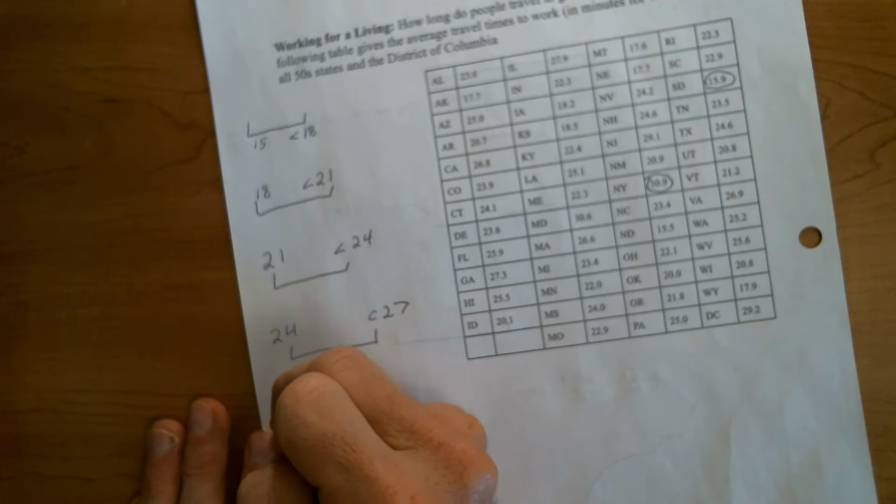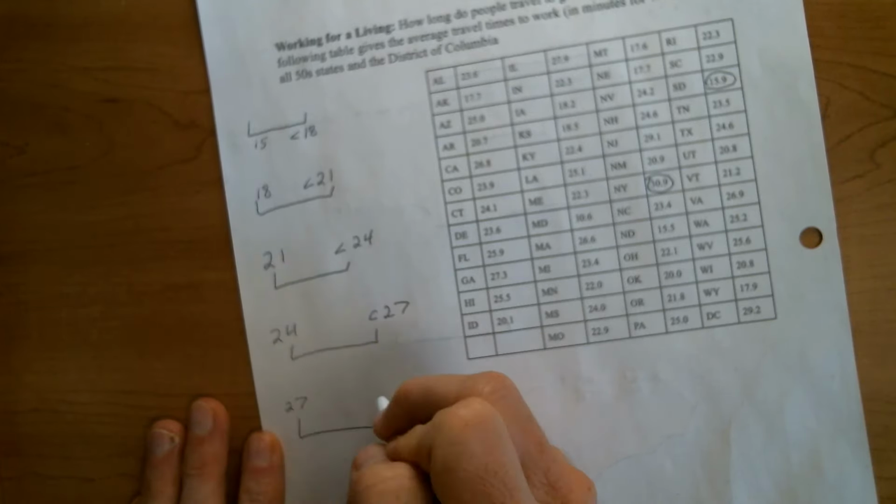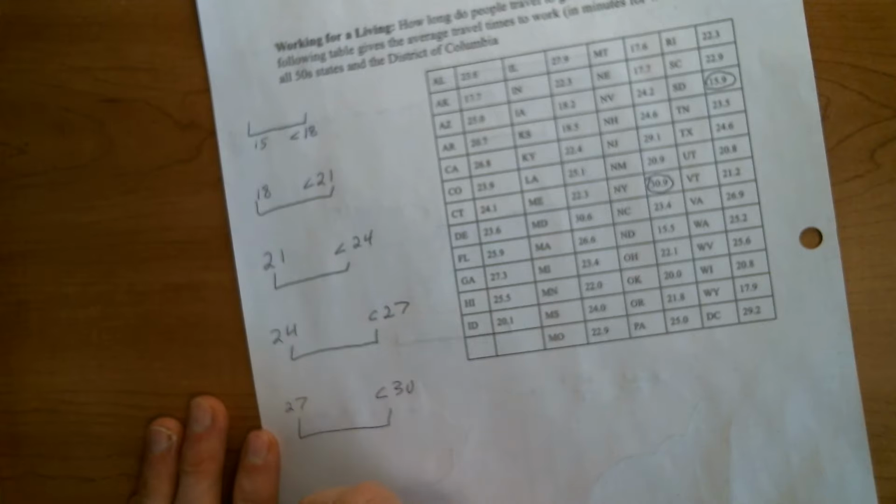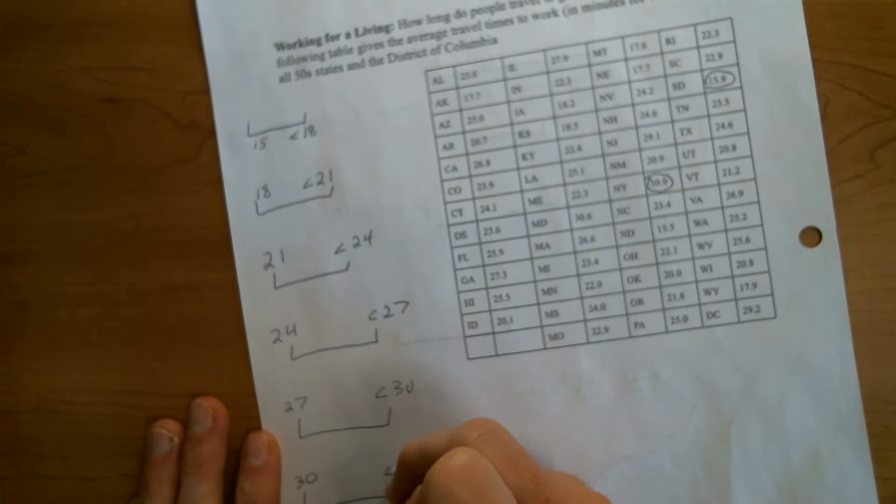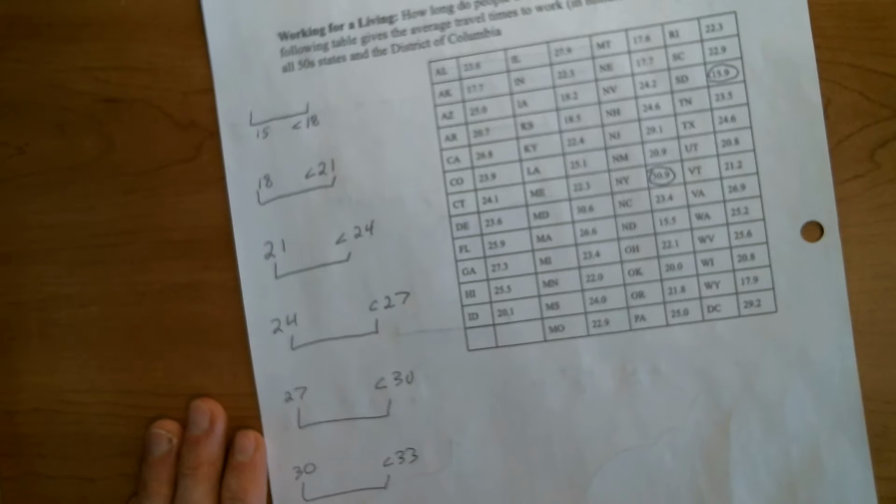Here's my 27 to less than 30. And then here's my 30 to less than 33. All right? Because what I've got to start by doing is I've just got to count how many are in each interval, because that's the information I need to actually make my histogram.